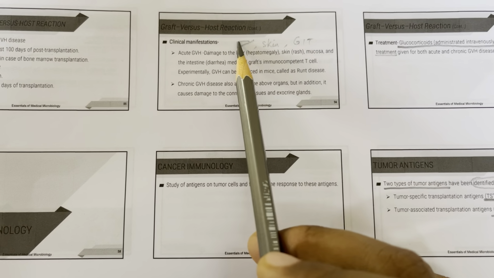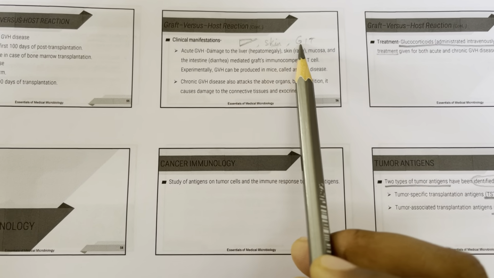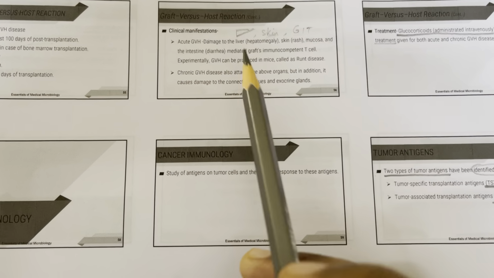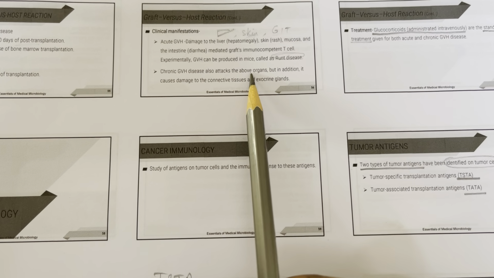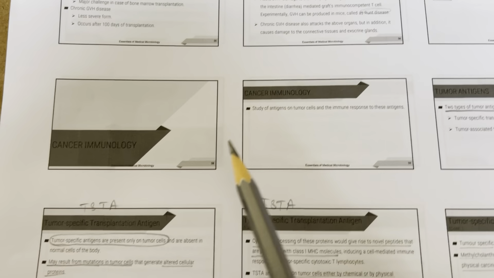So clinical manifestations: liver damage is there, skin damage is there, rash, and GIT damage, diarrhea is there. And also in mice, experimentally it is Runt's disease. So chronic GVH also attacks the above organs and it also causes damage to connective tissues. Treatment, you use glucocorticoid, the standard treatment.